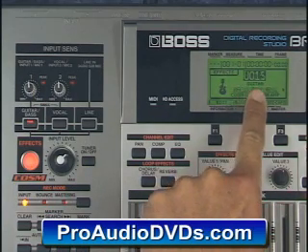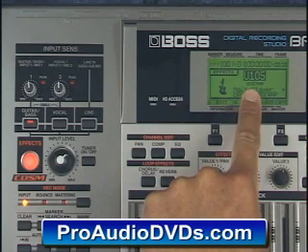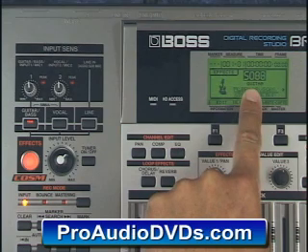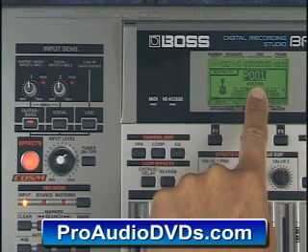Once you get through those, you'll get through to the user locations, another 120 right there. This is a way for you to save your own creations, and you also have another 120 that you can store per song. You can just use the value dial and scroll through all of these presets. Once you get through those last song locations, then you'll get back to your presets here.